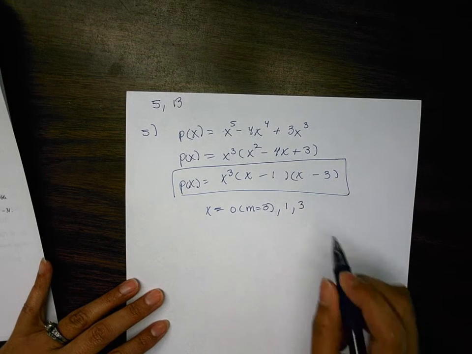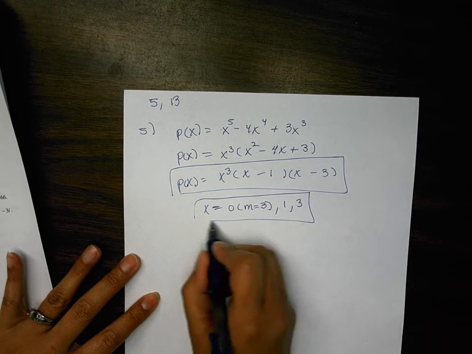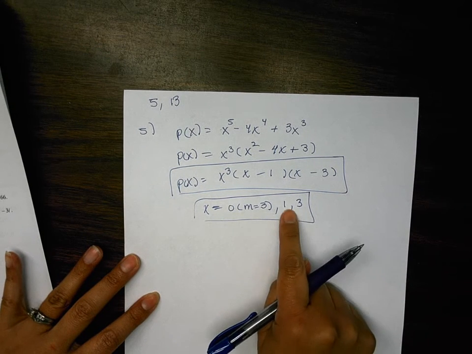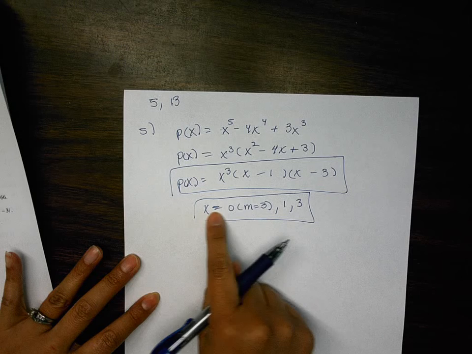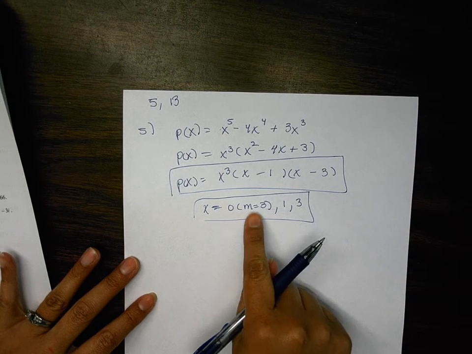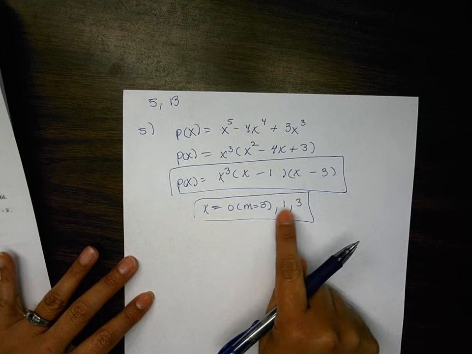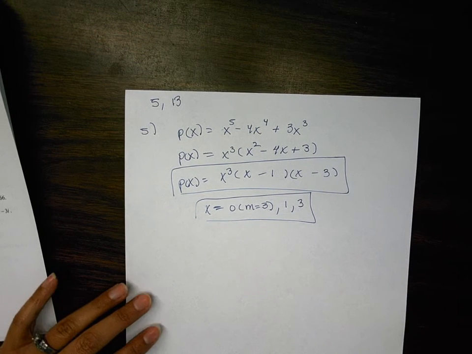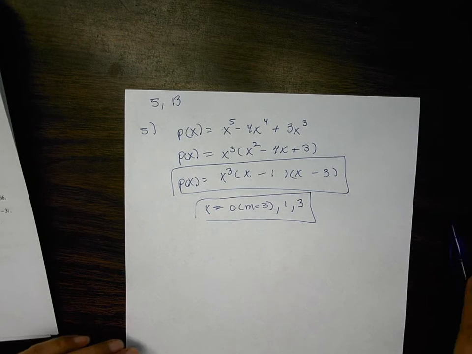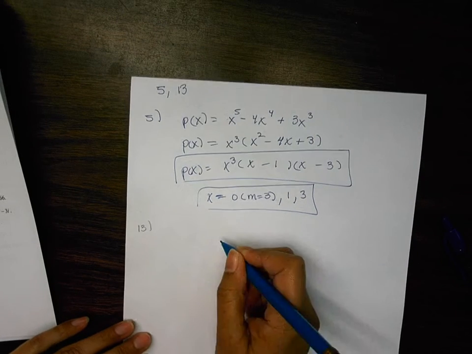Multiplicity is 1. I don't have to label that. And what about the last one? 3. And what's the multiplicity? 1. And I don't have to label that. How many actual solutions did I come up with, or how many zeros? Why is there only 3 if the degree is 5? Because this one has a multiplicity of 3. 3, 4, 5. Make sense?